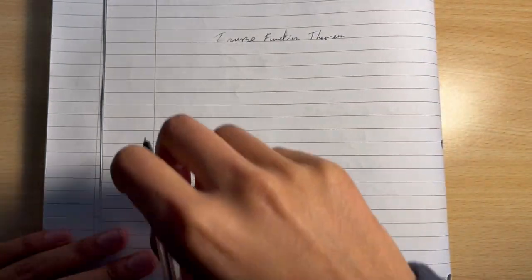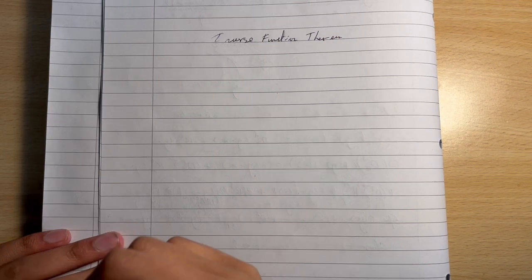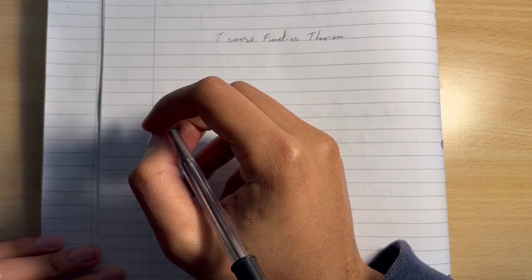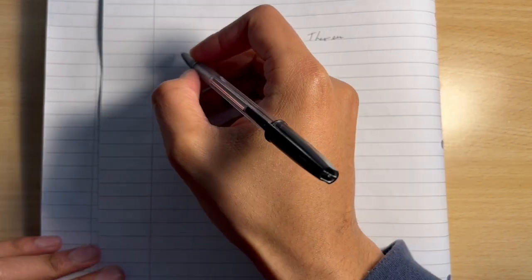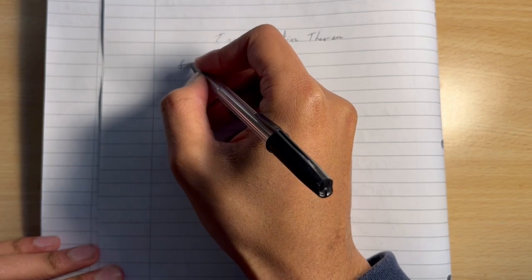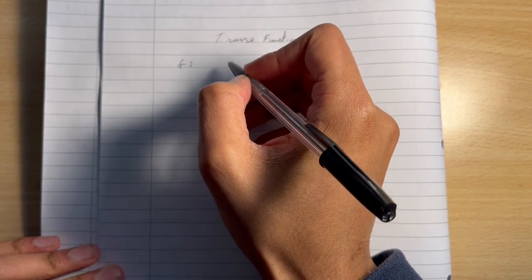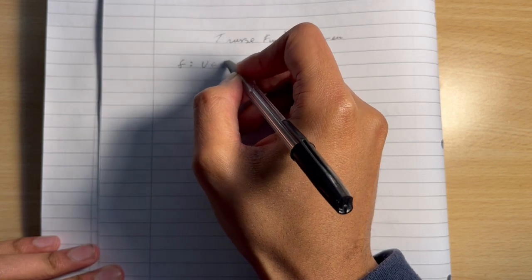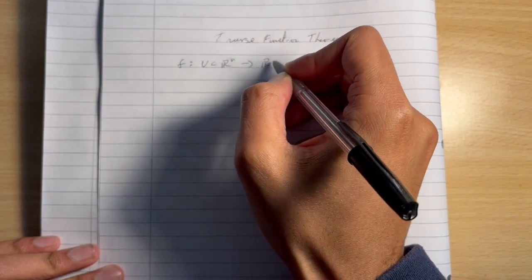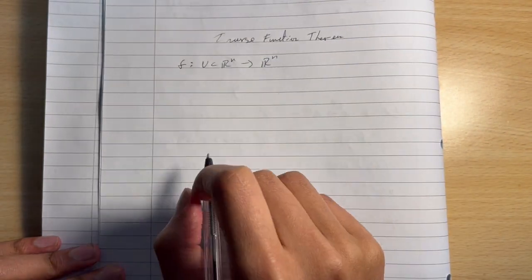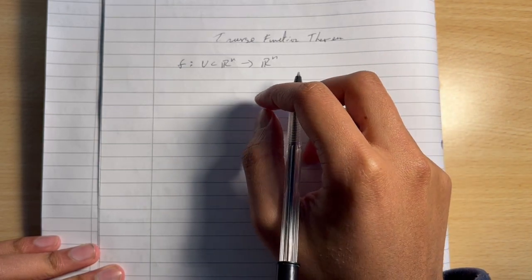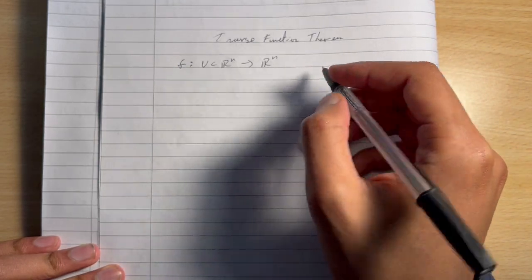So what the inverse function theorem says, on multiple variables or n dimensions, at least in the versions given in lectures, is that a function from Rn to Rn, so these two dimensions are the same, if it's differentiable and the derivative is non-singular, right?